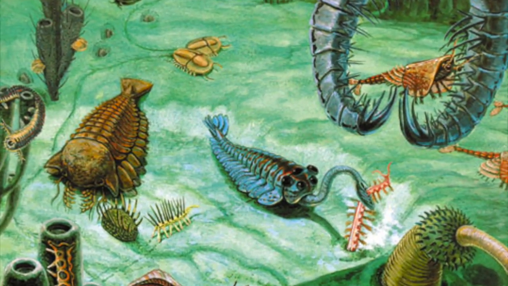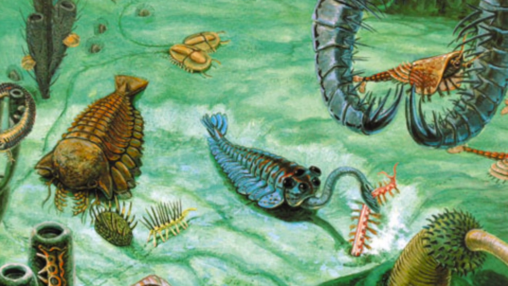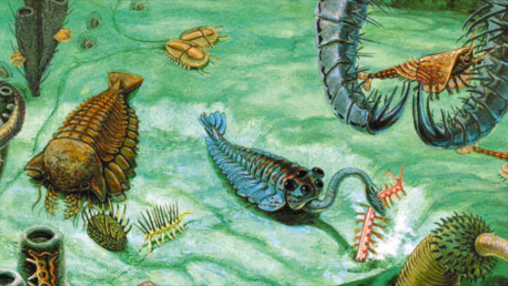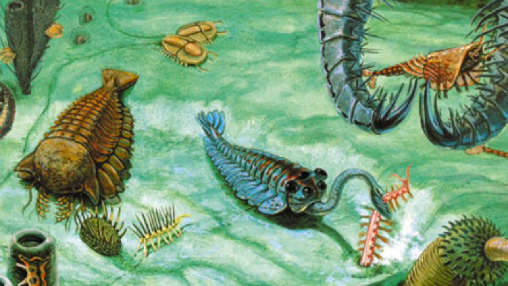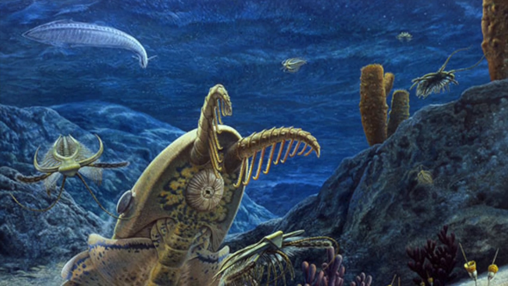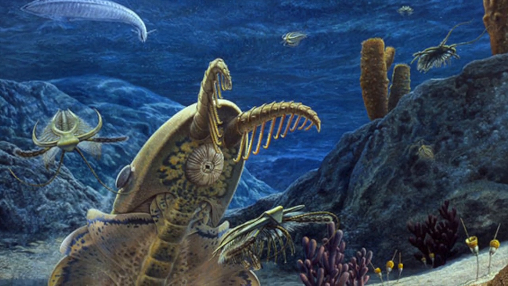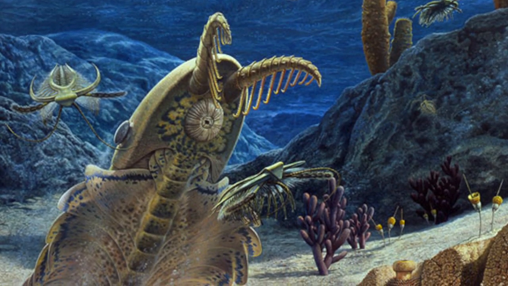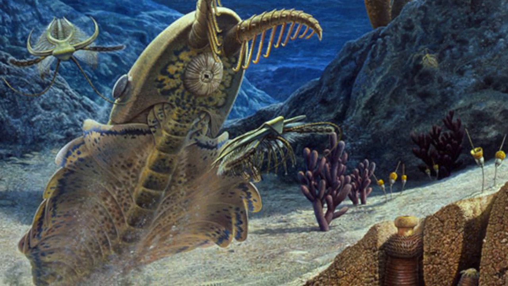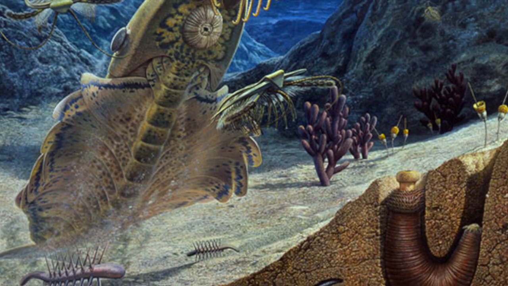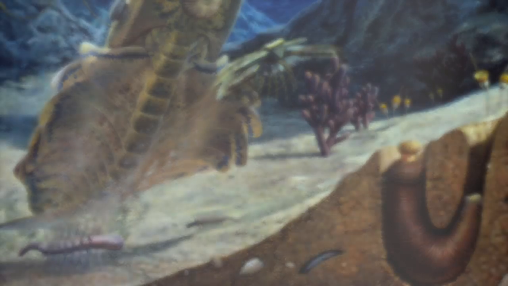Throughout our research, we kept coming across how important the oceans were during this time, so we began to wonder why the oceans were such an important feature during the Cambrian period. All life that existed during this time was present in the oceans. The reason that life flourished was because of oxygenation in the ocean and an increase in temperatures.